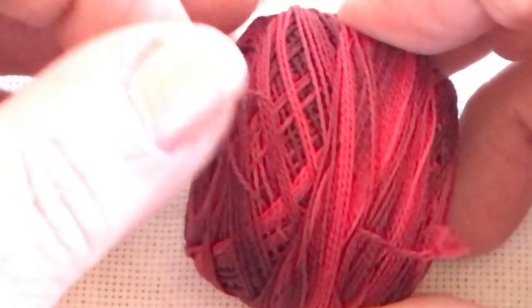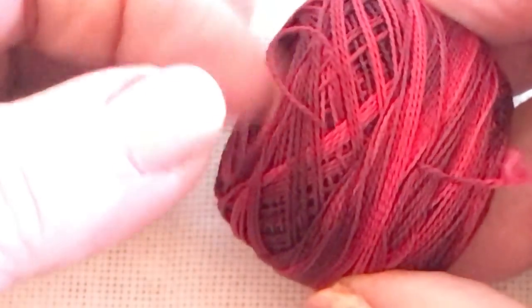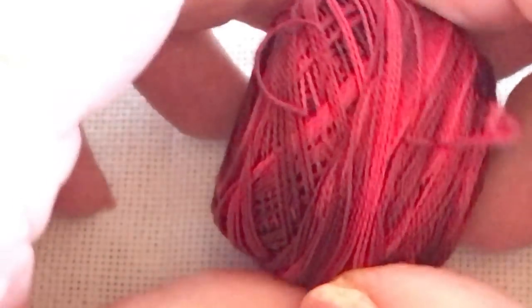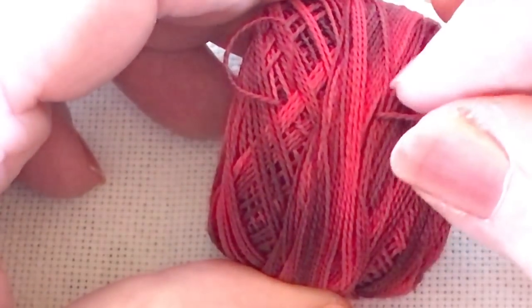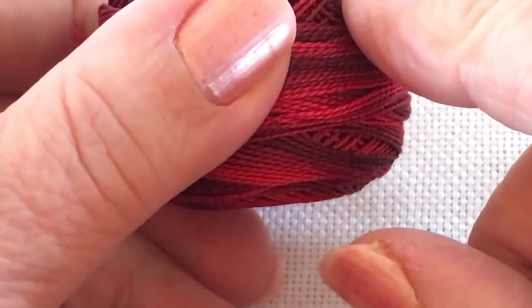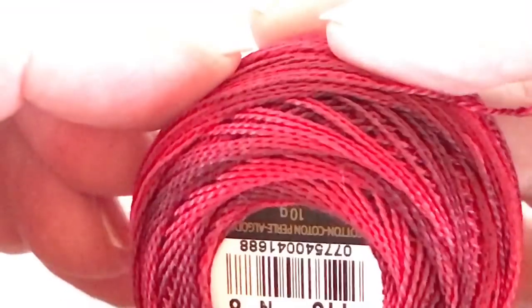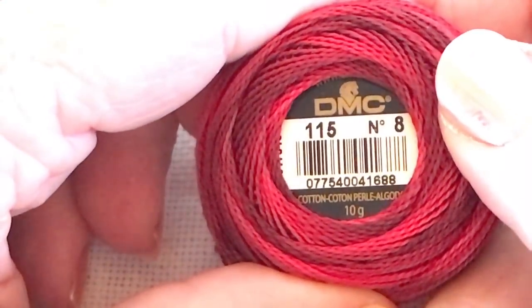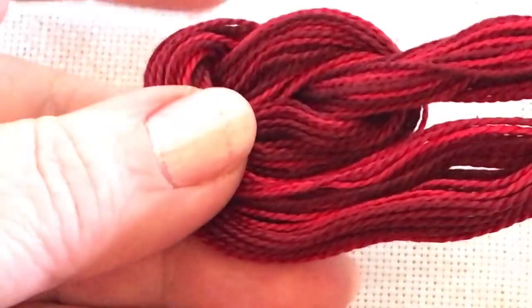But if you look at your ball, it has this little loop here, and it also has a little string here. If you just pull that, it will start to unravel. No fuss, no muss, easy peasy. We're not going to use this until we get down to eyelets and needle weaving. So my number 8 is on the ball, and my size 5 was on the skein.